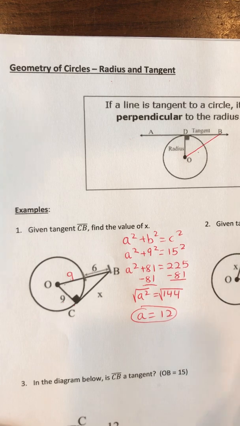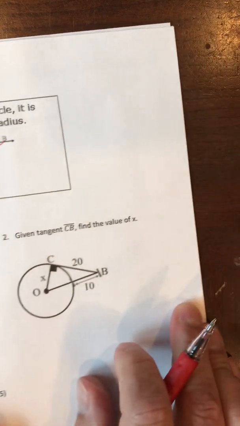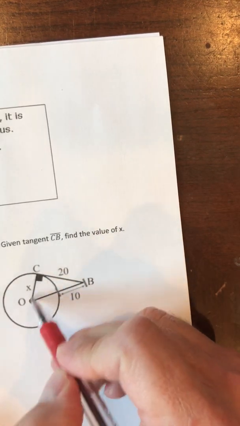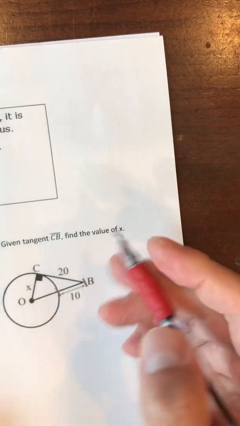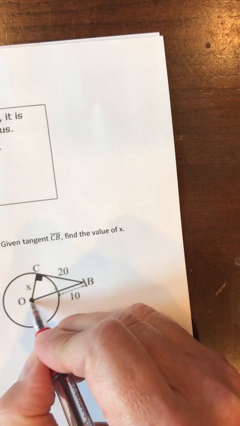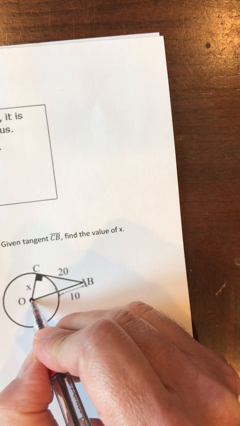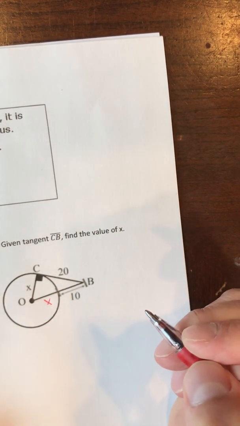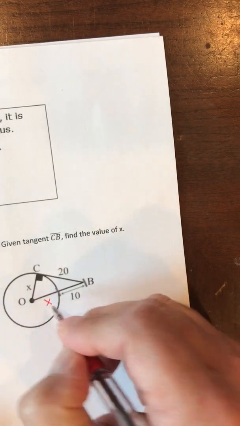All right. Number 2 is where it's going to get a little more dicey, because they didn't give you the radius this time. This time the radius is x. So not only is this x, this is x because this is also the radius, since it goes from the center to the edge of the circle. Here's where it's going to be slightly more annoying.